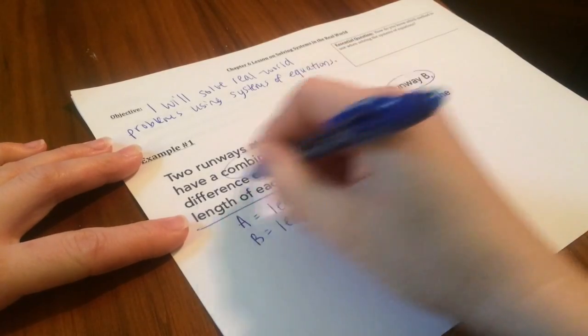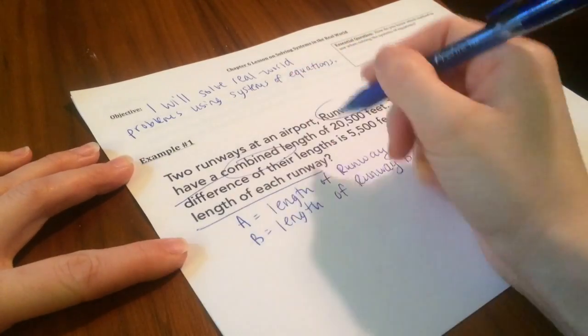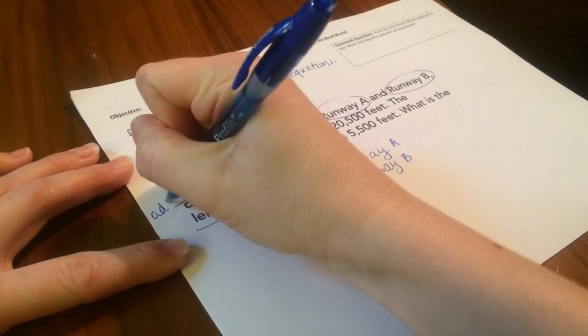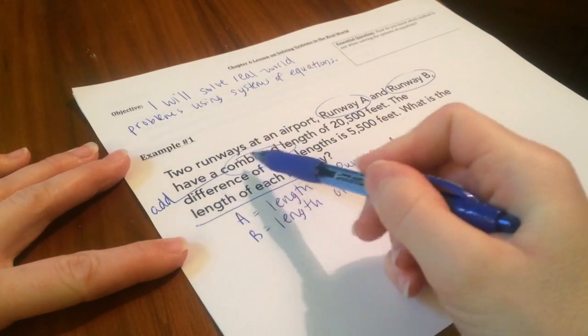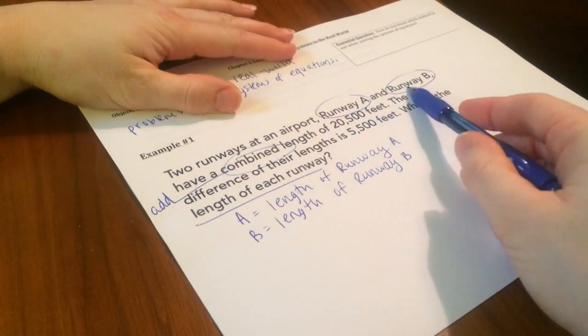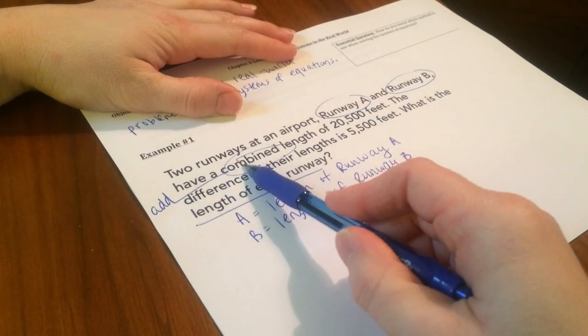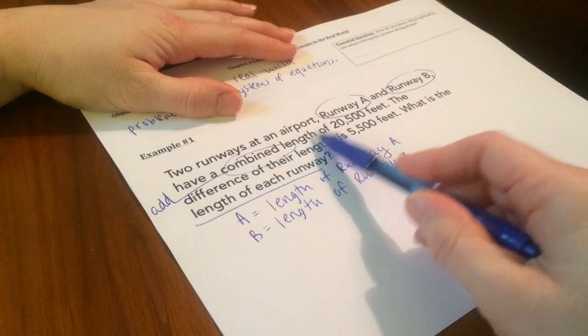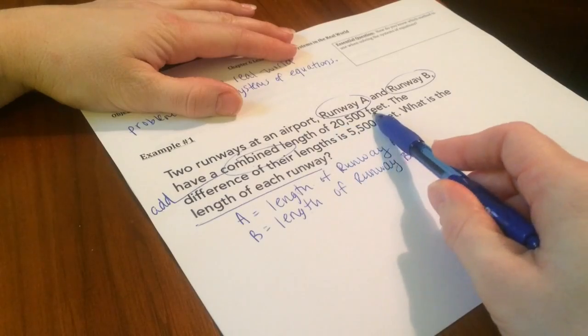That word combined is very important. If you combine something, that means you are adding. So the operation here is adding. Meaning if you take runway A and runway B combined, when you add them, their length is 20,500 feet.